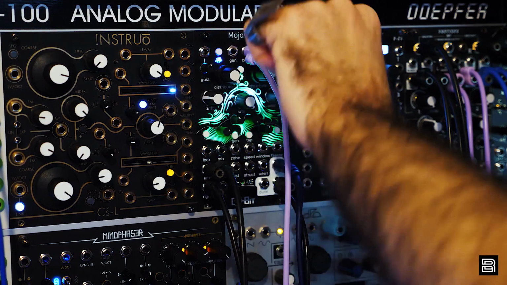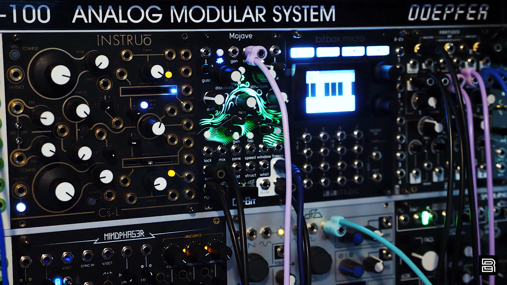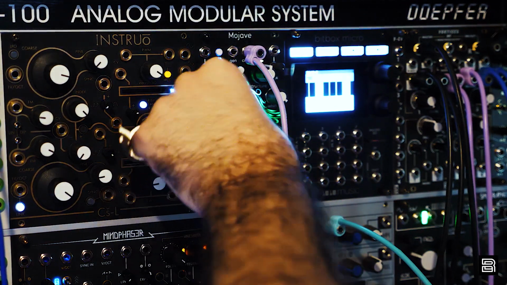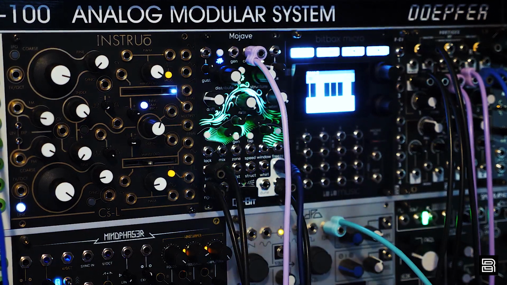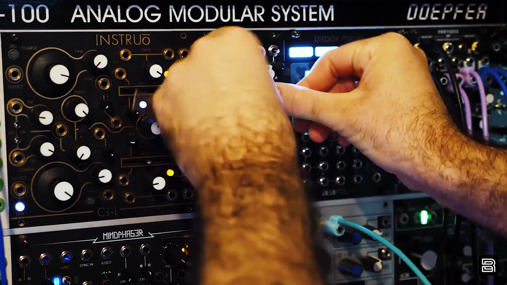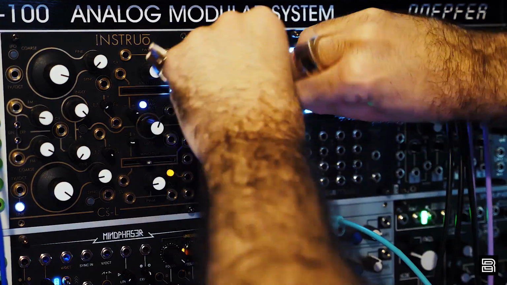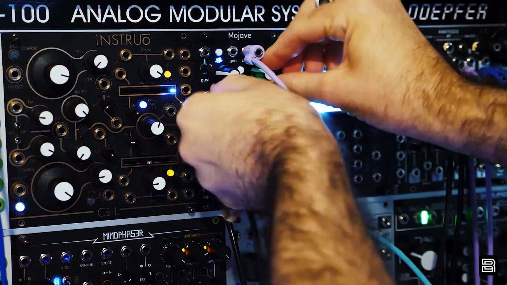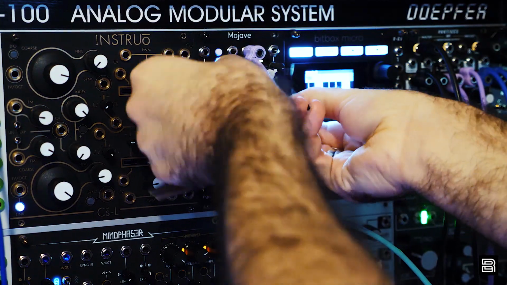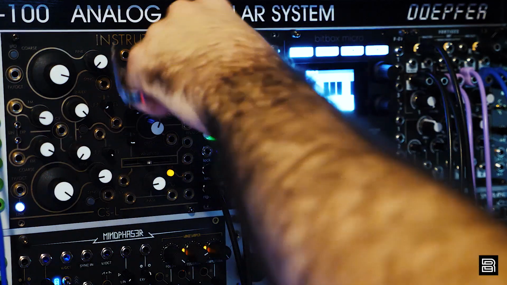God, it just makes crazy sound. The grainer has become so common these days, but it still has such an effect. And here's just manually tweaking. Feedback.